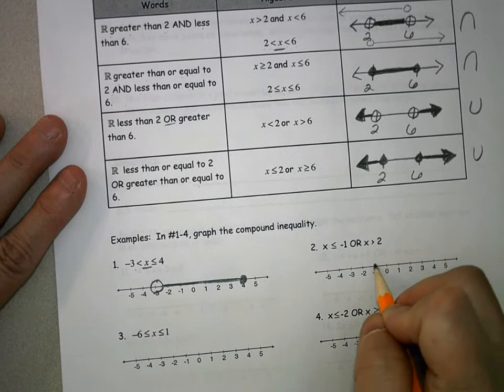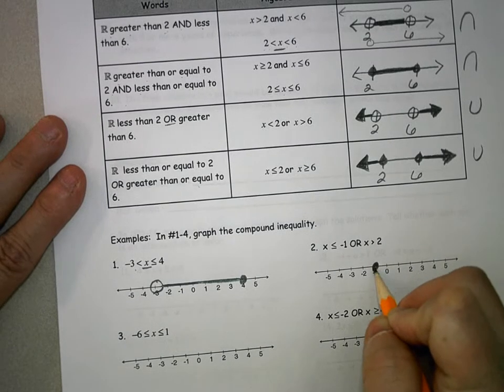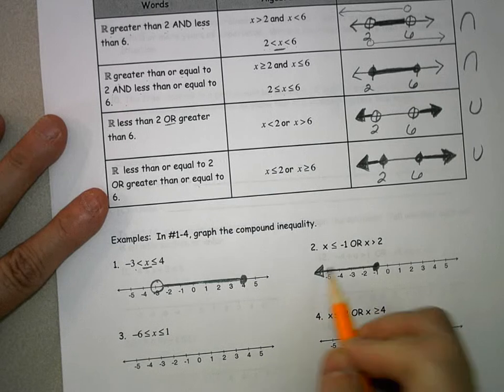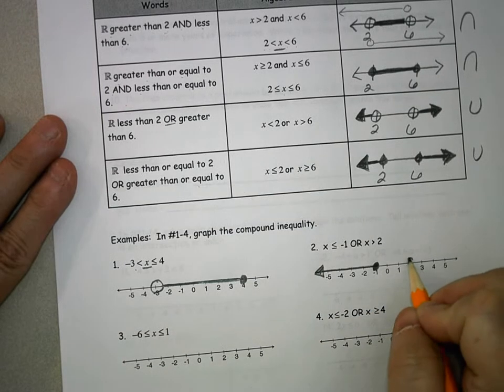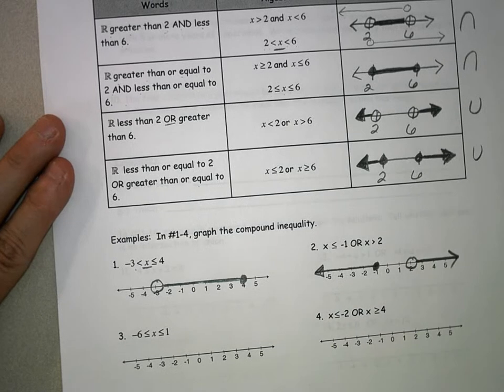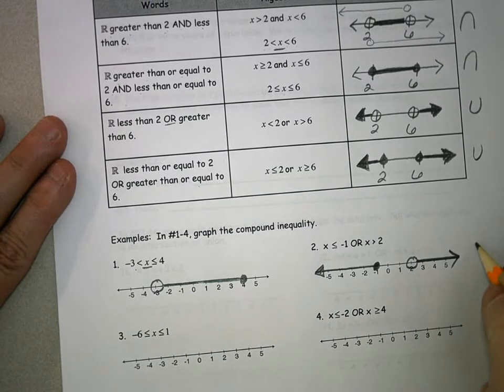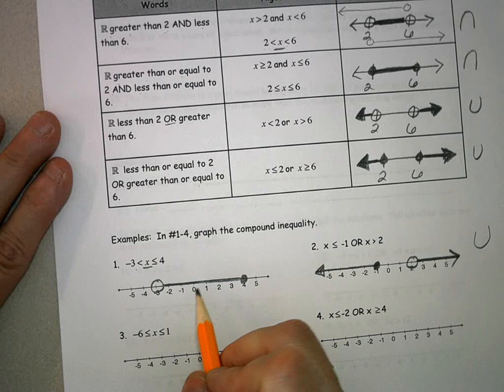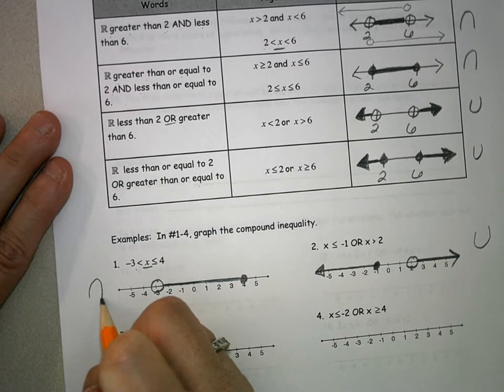Number 2, x is less than or equal to -1. Second part, x is greater than 2, and notice that's an open circle. This one is called a union, when we need to take the left side and the right side and join them together, and this one is called an intersection.